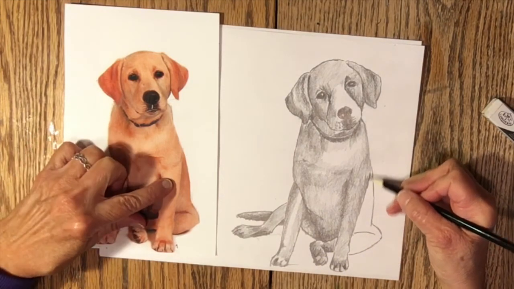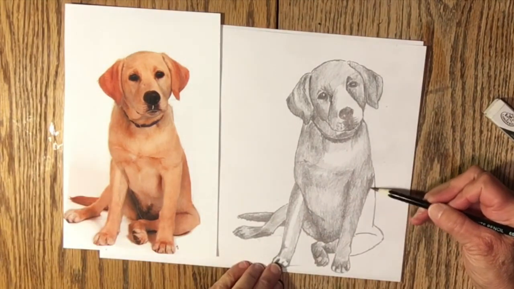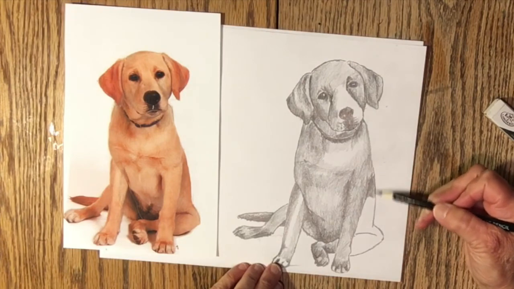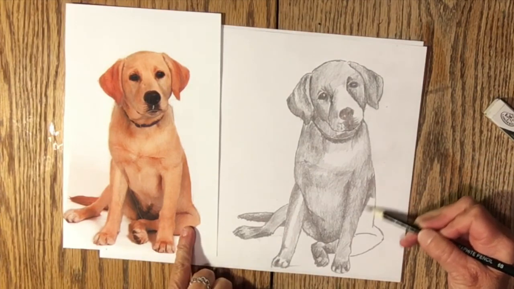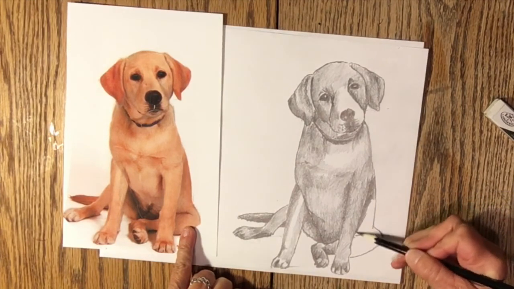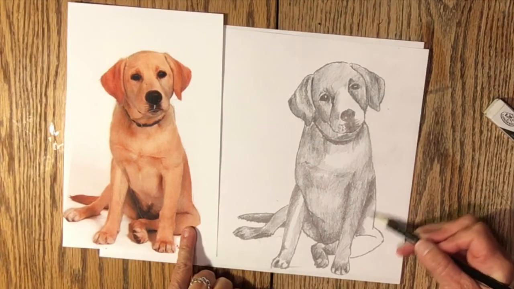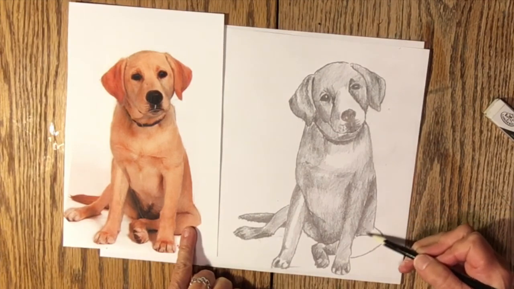Oh, I'm just about done here. Now this area, you can tell that it's a little bit more in the shadow than the leg is. So that's how I'll make it look more in the shadow. Go over it more. Remember, go over it more, don't go over it harder if you want it darker.